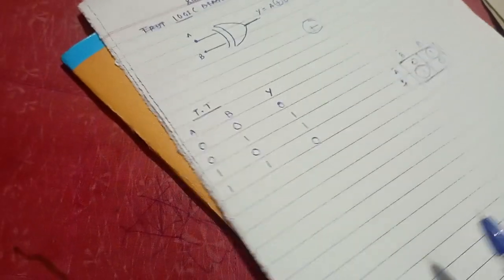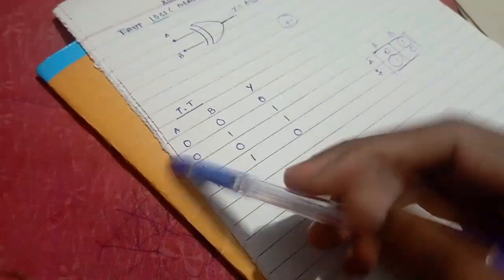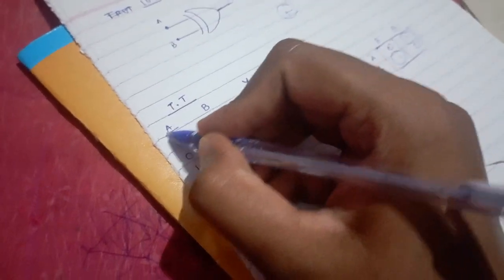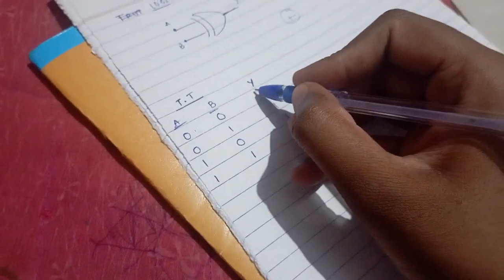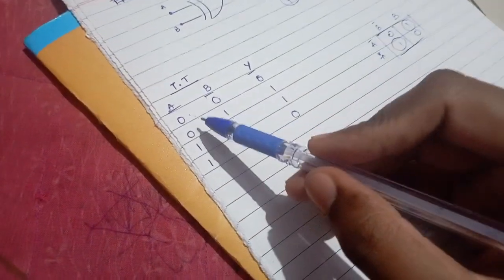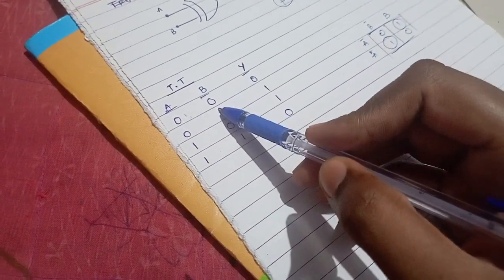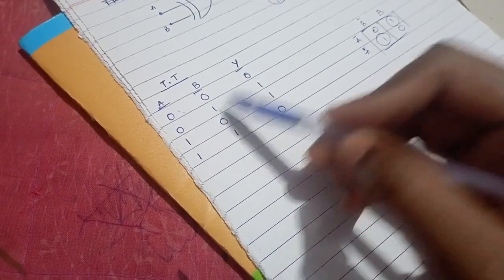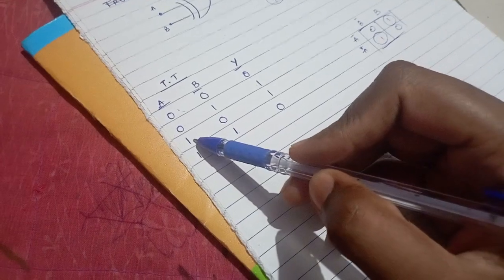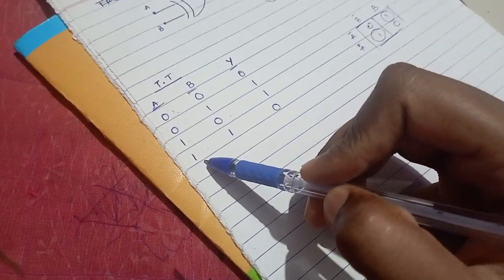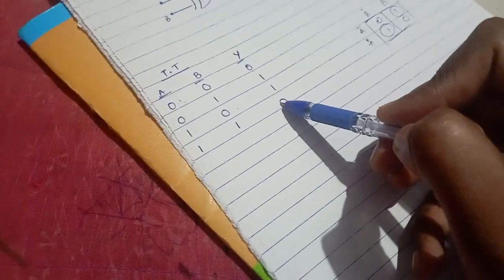Now if we look at the truth table, it has inputs A, B and output Y. Basically the truth table is in this format: when both the inputs are 0 0 the output is 0, when one input is 0 and the other input is 1 it is going to be 1, when one input is 1 and the other input is 0 then it is 1, and when both inputs are 1 1 it is going to be 0.